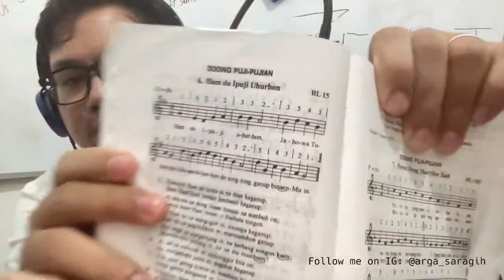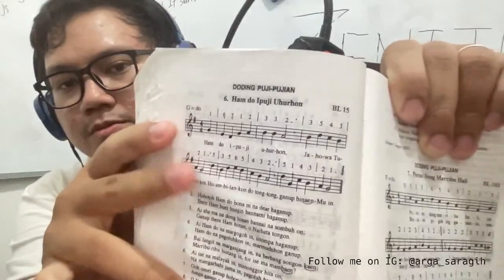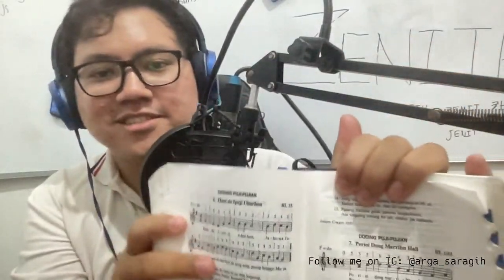This is only two lines. And the notes are actually quite simple. There's no note with decoration. So I think we can do this pretty fast.